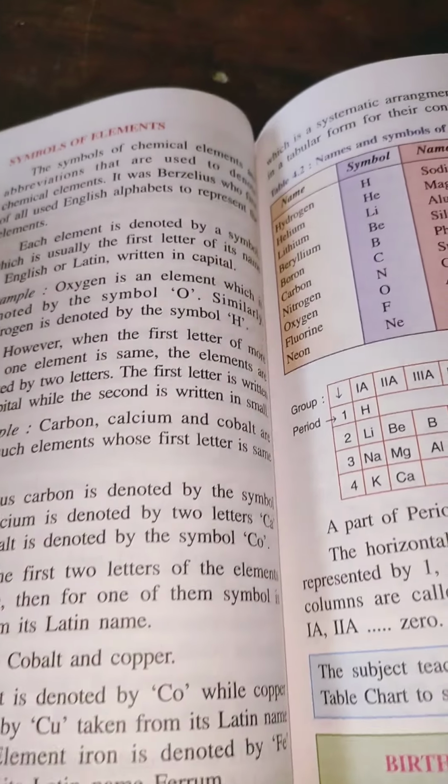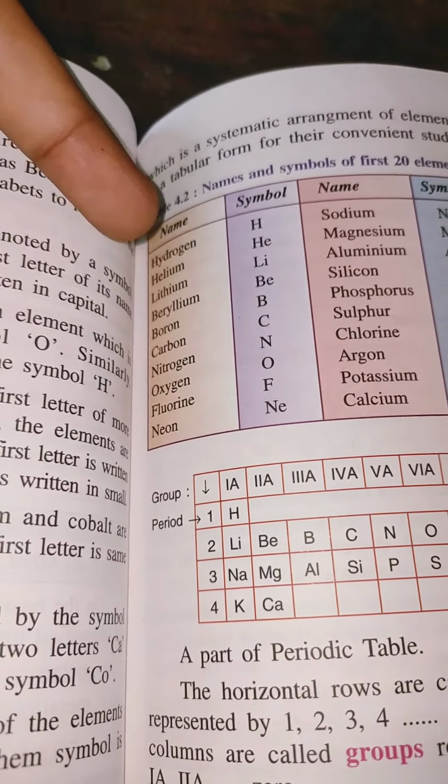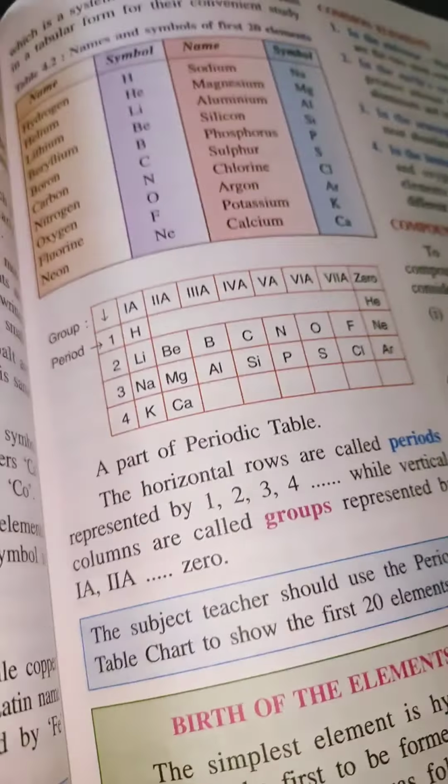Today we are going to start part 3 of this chapter, which is the symbols of elements. So students, you know that there are so many elements that we have learned, like hydrogen, helium, lithium, beryllium, boron, carbon, nitrogen, etc. So many elements are there.